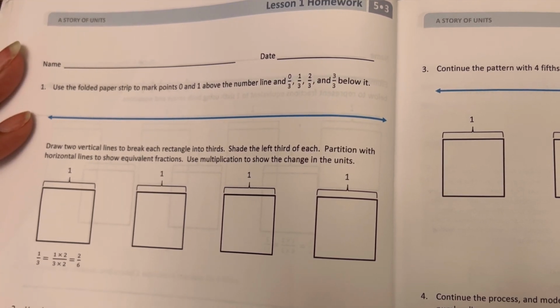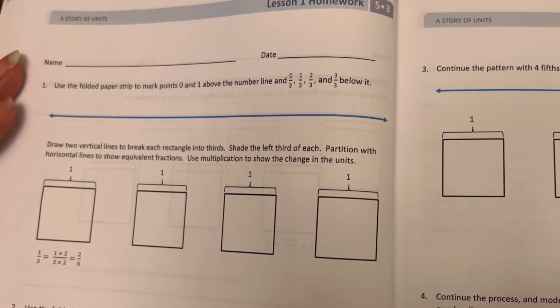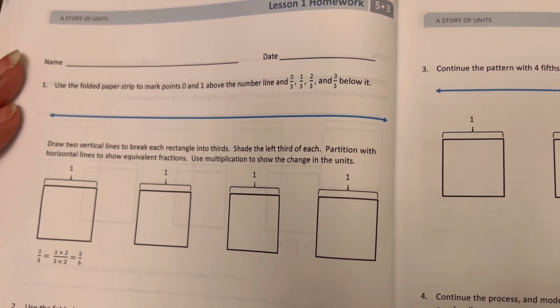Students are learning to make equivalent fractions using an area model. Okay, so let's just start with number 1.